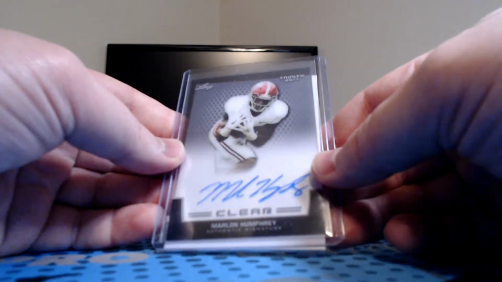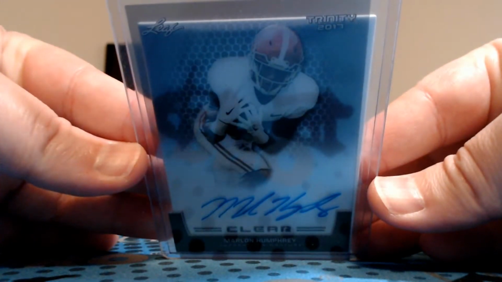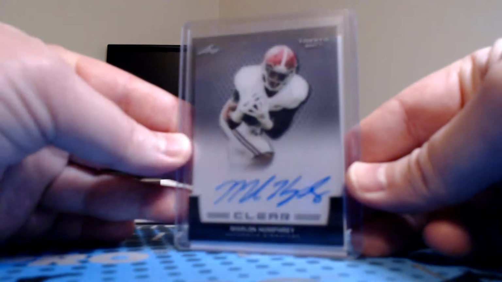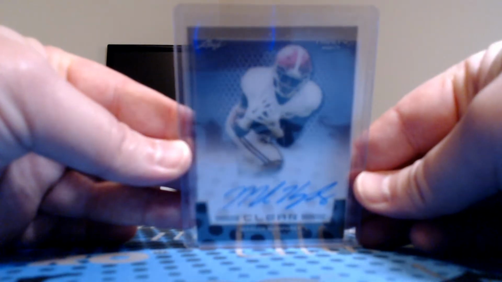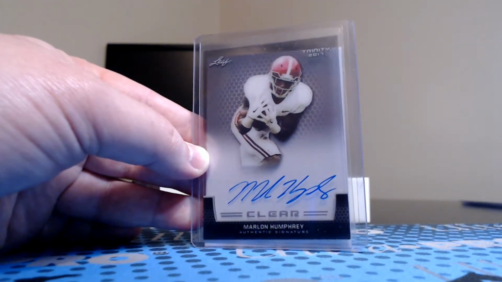All right, Marlon Humphrey. I need some help on this one. I have no idea what number Marlon Humphrey was in college. Number 20. Let me scan through right quick. Marlon Humphrey.